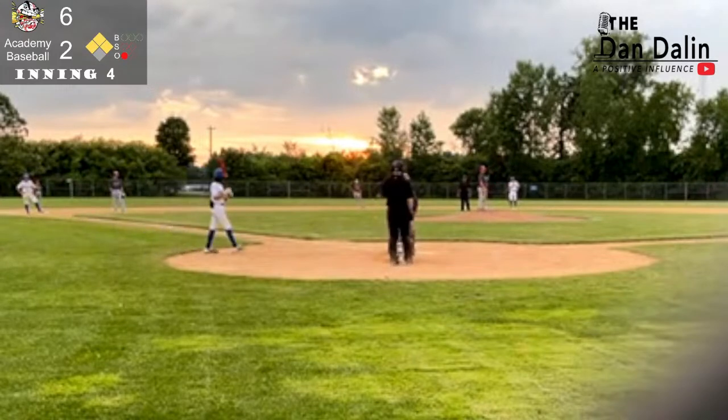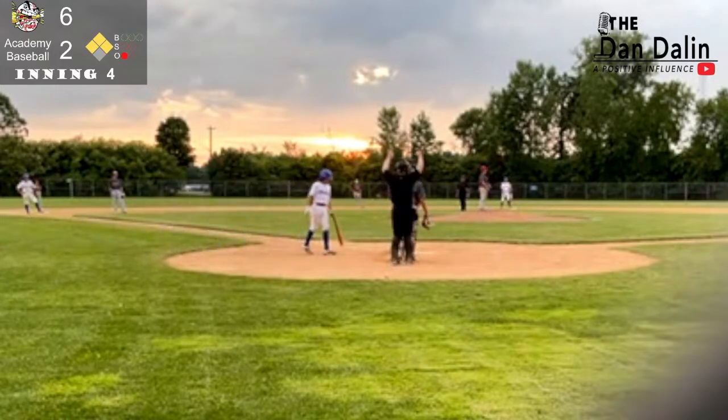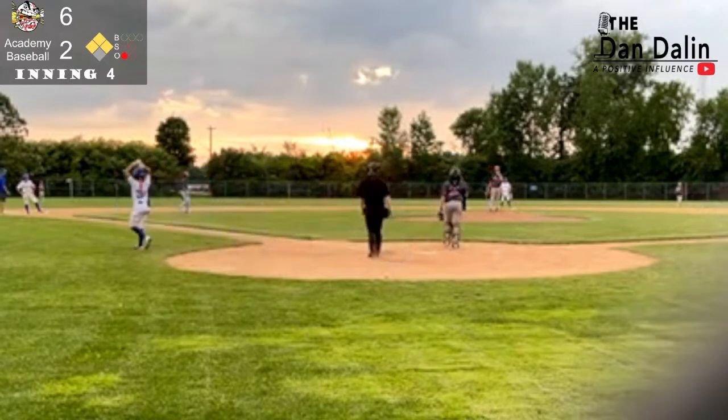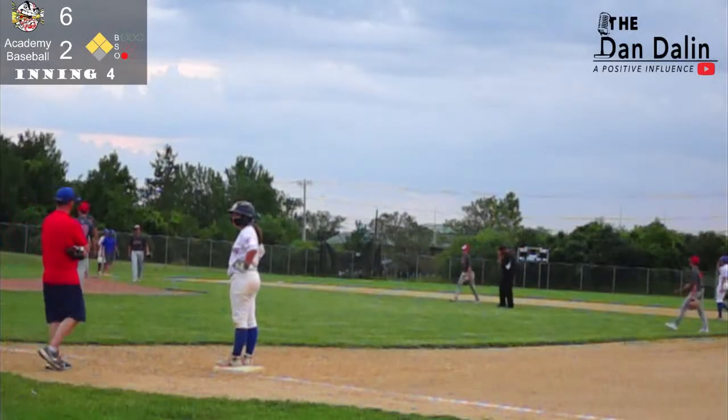Number 32 popped out to shortstop in their first at-bat. And looks like we're going to have ourselves a pitching change. Uh-oh, that camera's dead. Need a new battery for that.